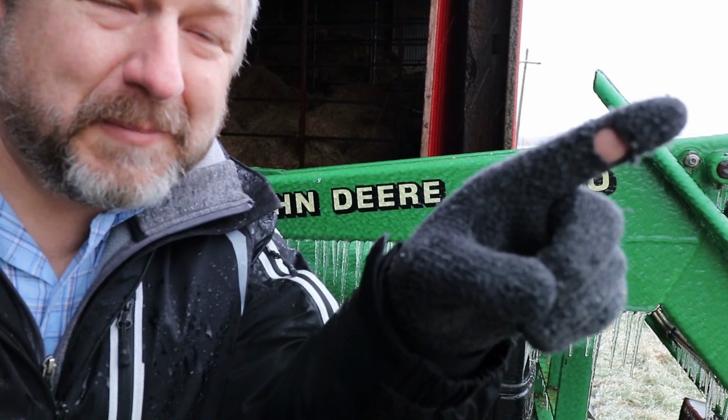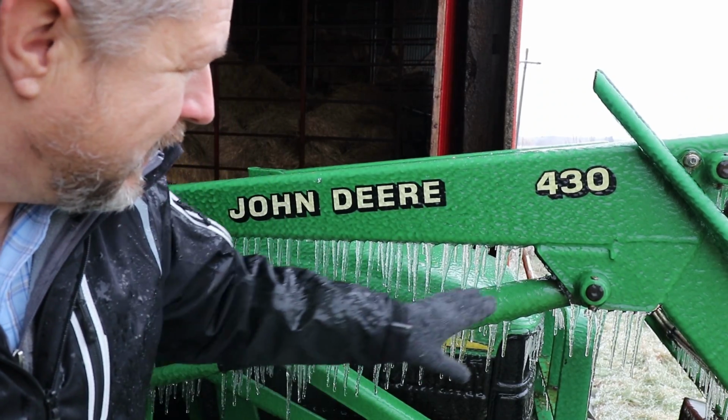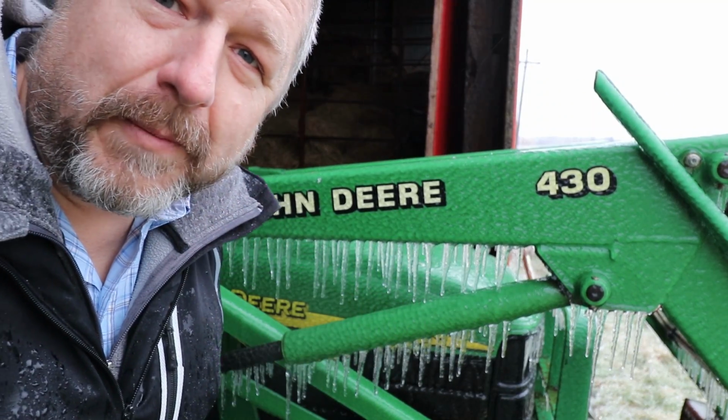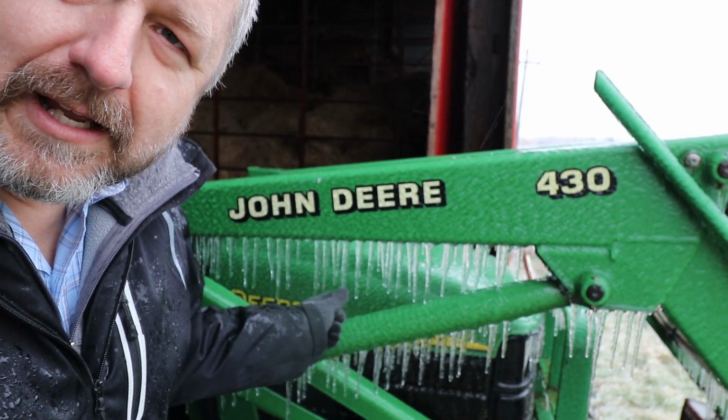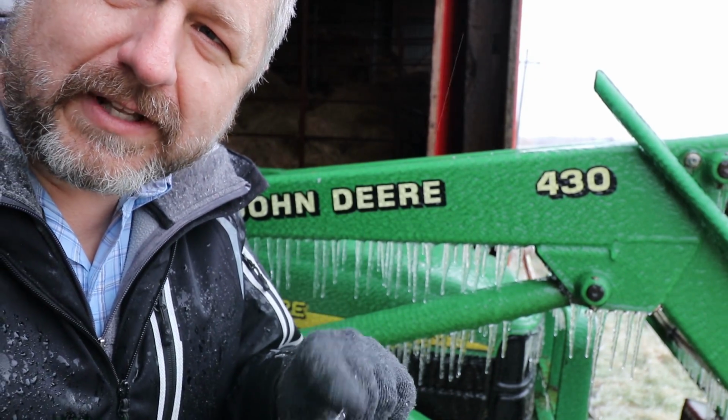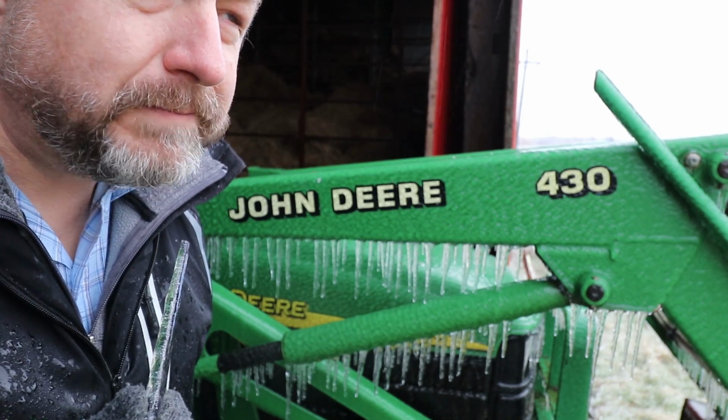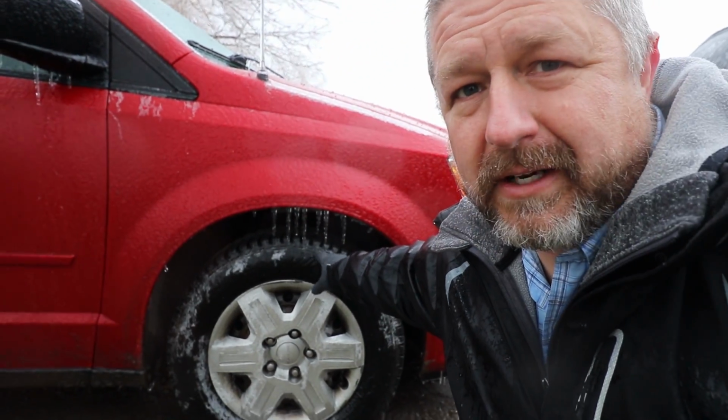I'm just looking over there because a branch just fell off the tree. But we have icicles forming on a number of different surfaces. They're really cool. As a kid, I used to go out and get icicles and then I would eat them. Tastes pretty good.